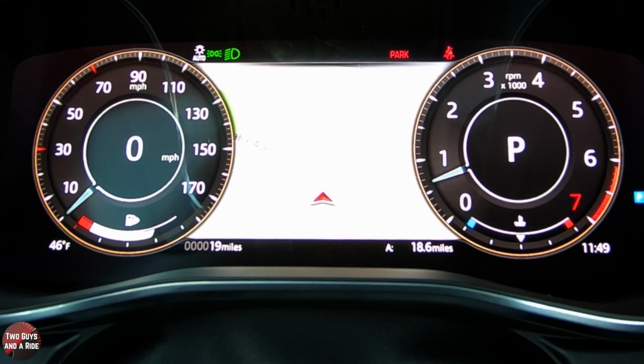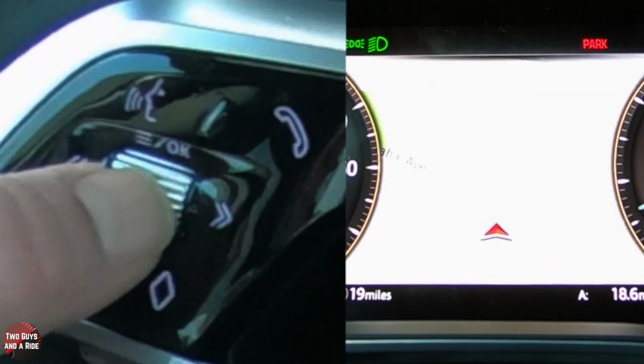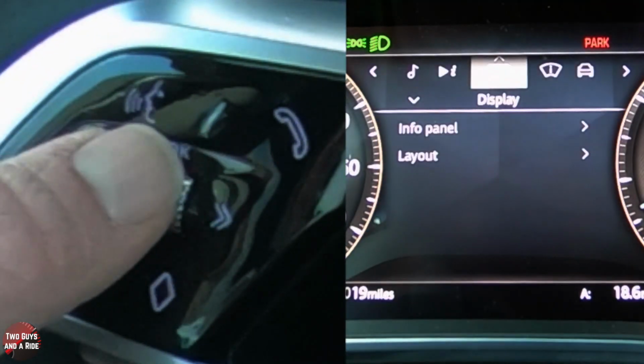Okay, so there's my map. Right now it's leaving the gauges in place, but later I'll show you a way to make the map full screen. All right, I'm going to just click this rotary button again to get my menu back.